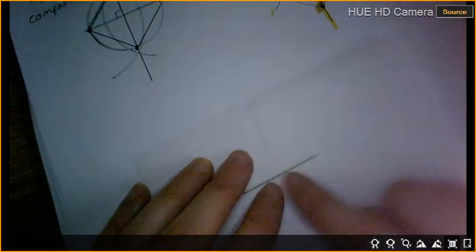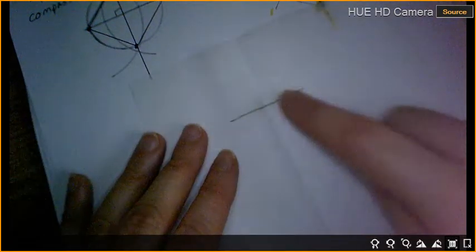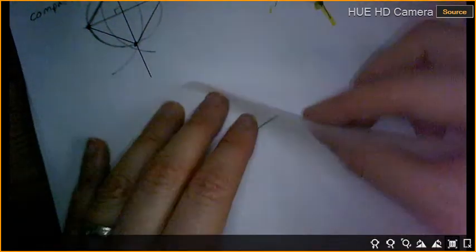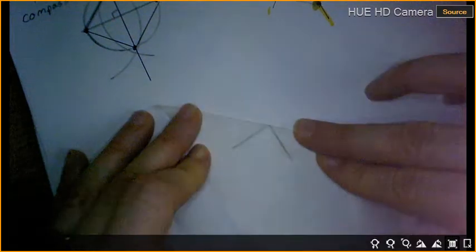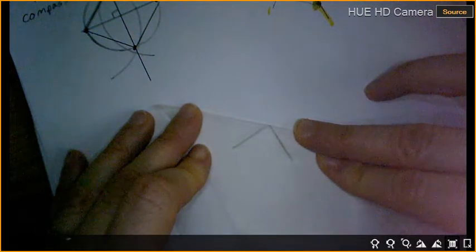And then I am going to fold it at an angle so that this side of this line goes on top of my folded side. So I'm making it so that it makes that 90-degree L shape right there.